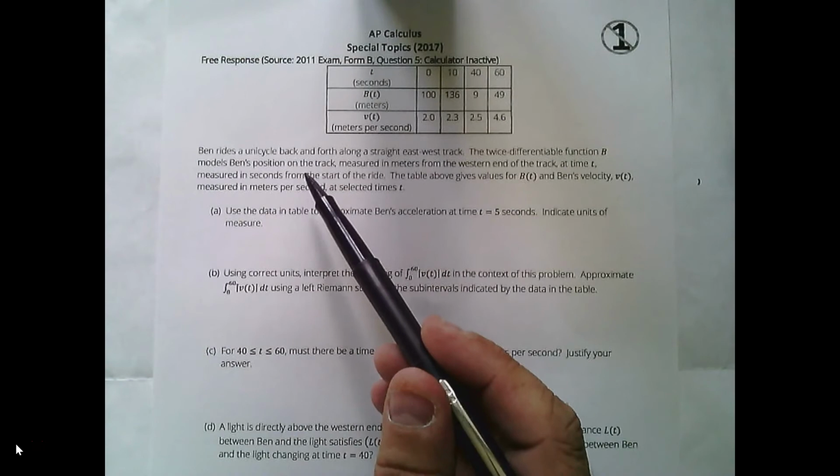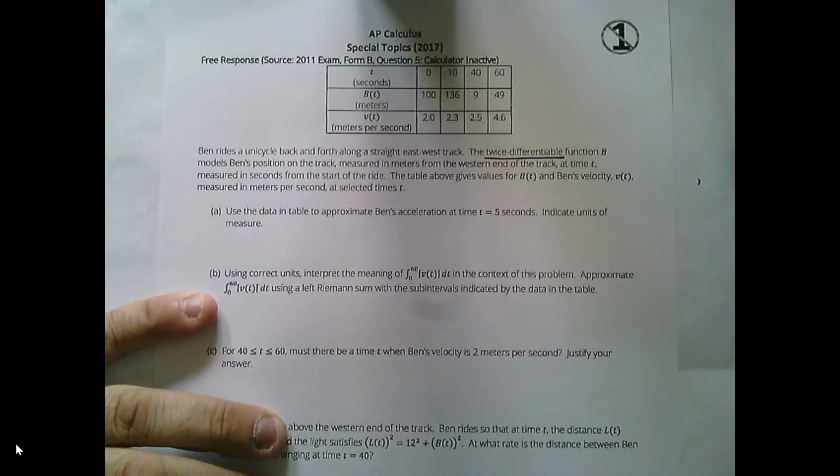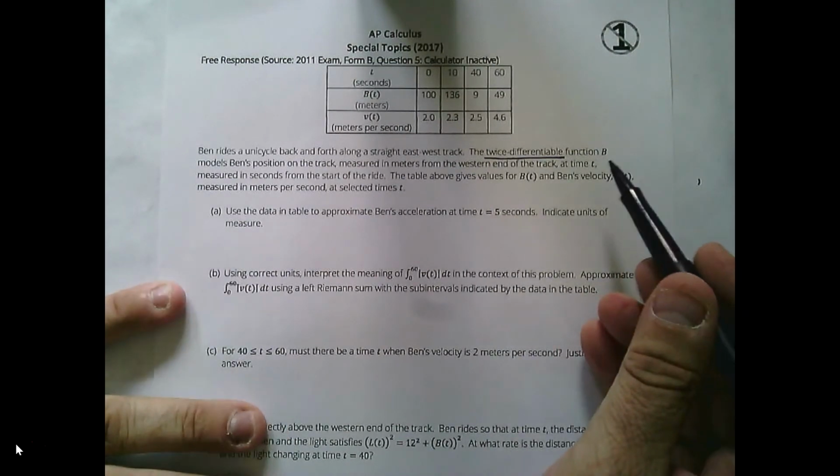Okay, Ben rides a unicycle back and forth along a straight east-west track. Okay, good for Ben. The twice differentiable function, first derivative and second derivative, exist. Function is continuous, all the nice things.